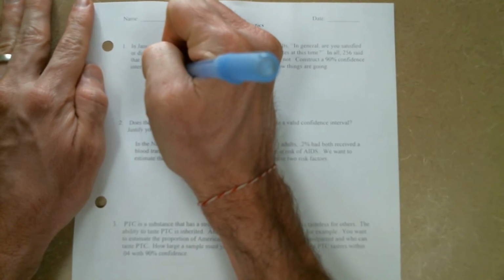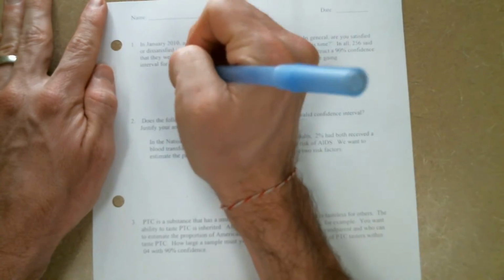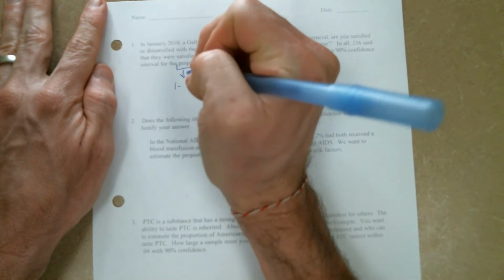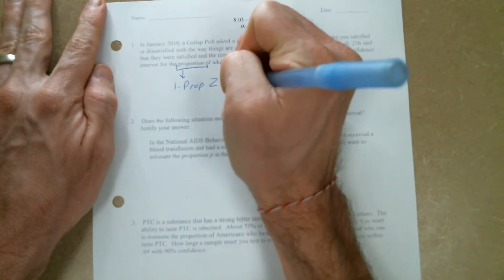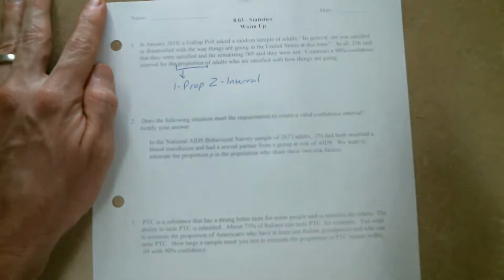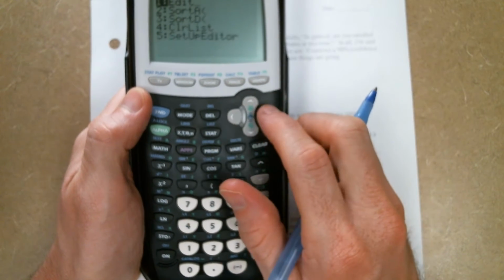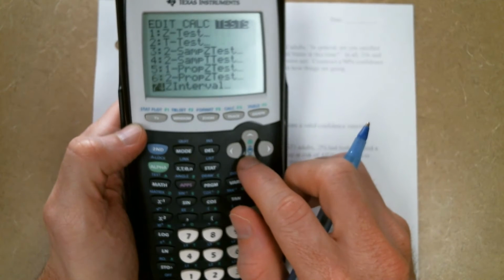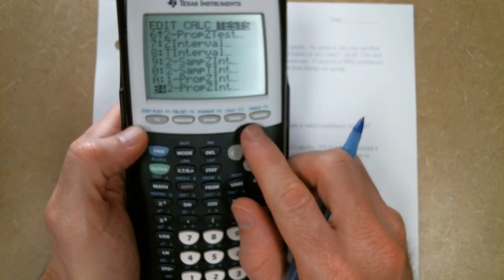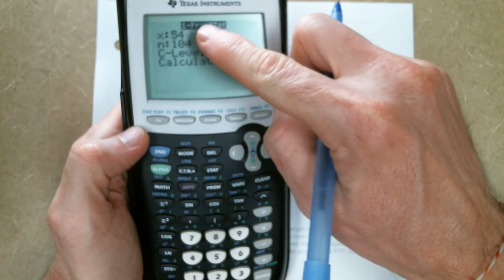All right, so this is dealing with proportions, and as such, we will be using the 1 prop z interval. All right, so again, that's in our stat test menu. We're not using any of the tests. We're going down here to the interval section, and that would be a 1 prop z interval. Now this asks for x, n, and your confidence level.